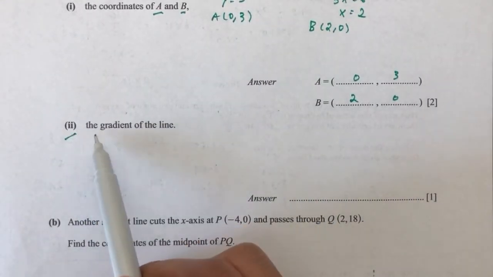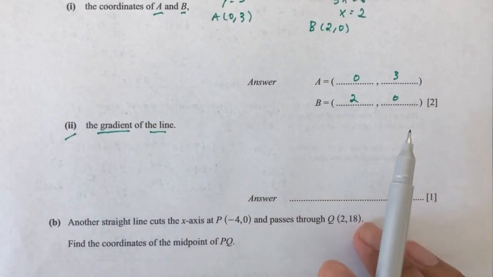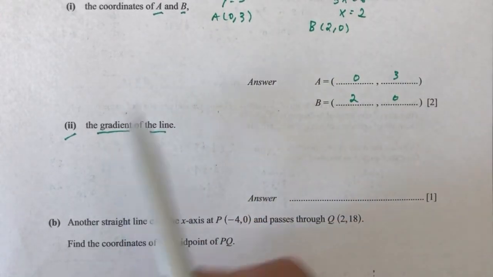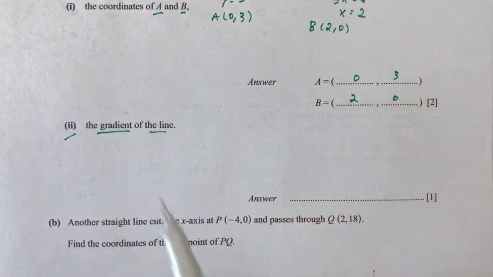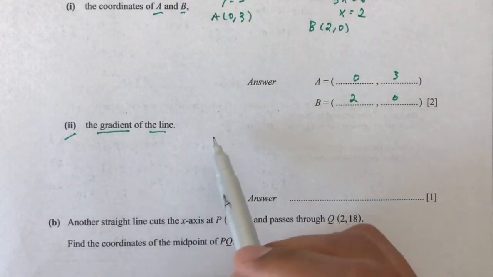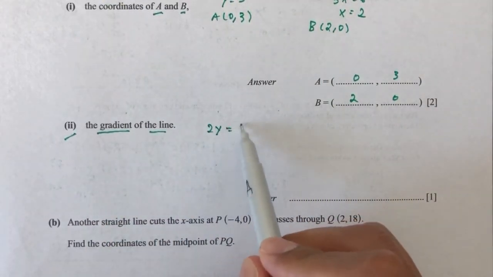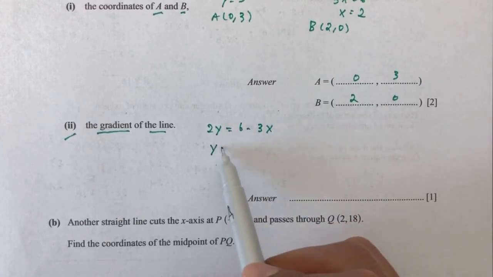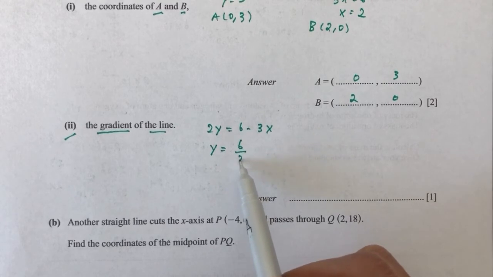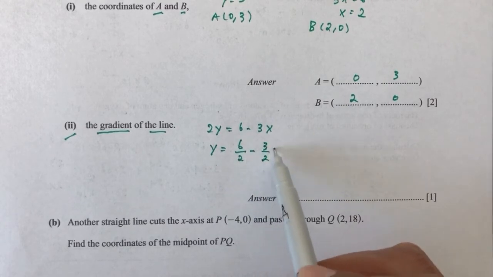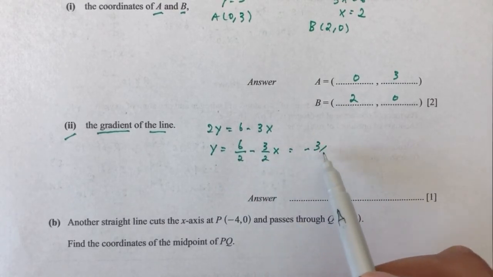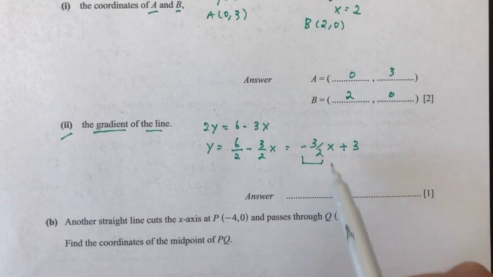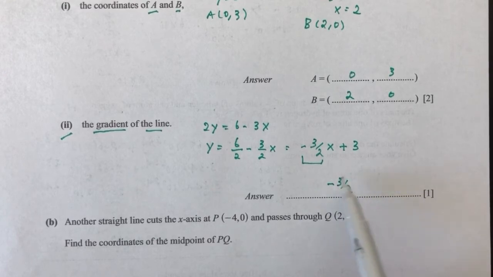Part 2. Find the gradient of the line. So this line, right? We have 2y equal to 6 minus 3x. We have to make y the subject of the formula. We will have divided by 2, minus 3 divided by 2x. That will be y equals minus 3 over 2 x plus 3. So this is the gradient of the line, minus 3 over 2.